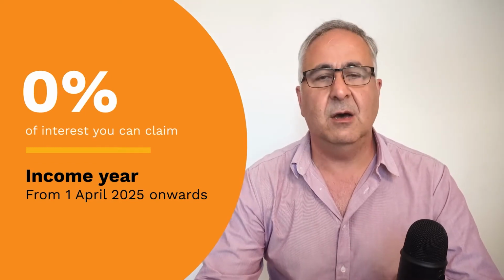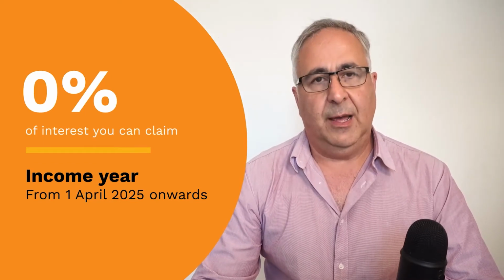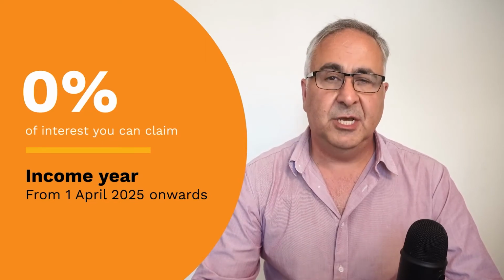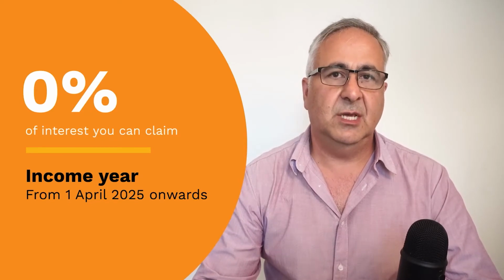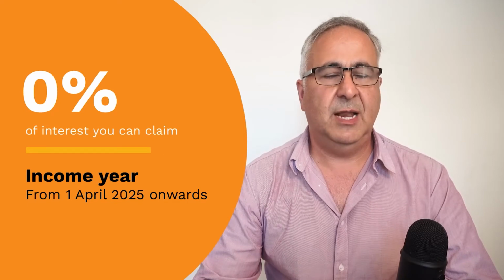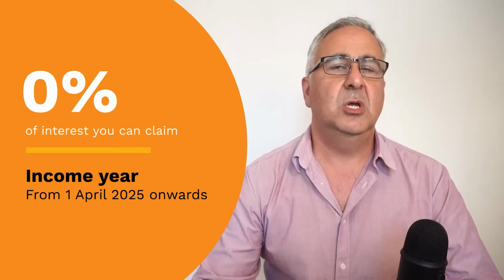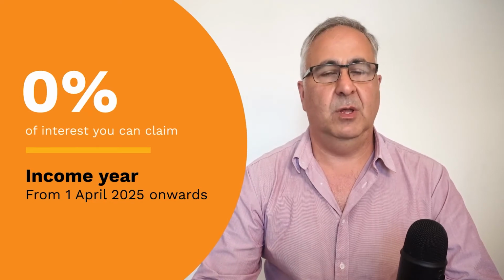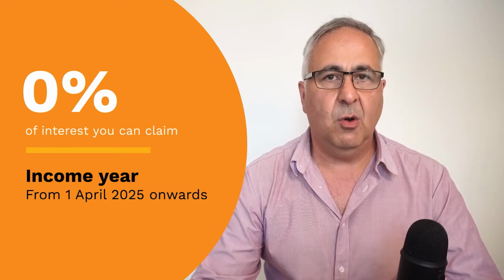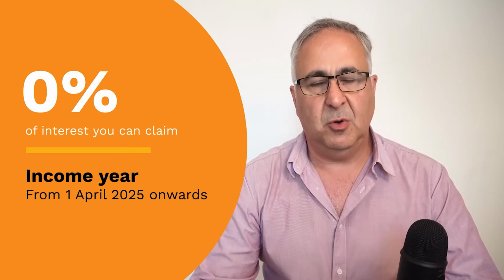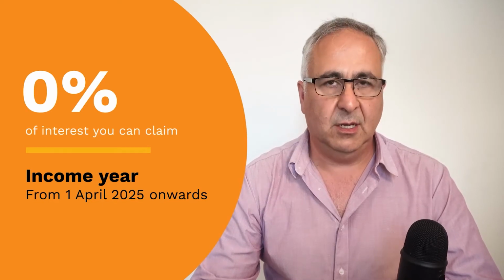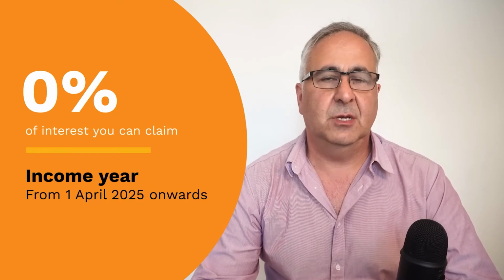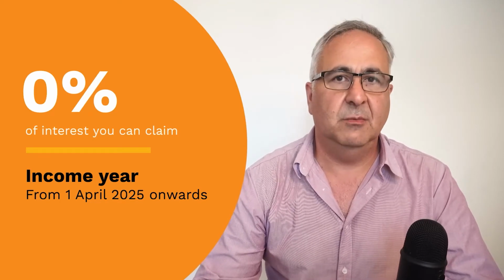Now, with these changes, you can claim the interest on your mortgage only partially. The planning that was done before, loading your investment property with all your borrowing while having little or no borrowing on your own home, doesn't work anymore, because the interest on your rental property is not going to be claimable.